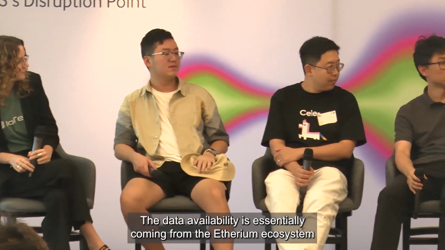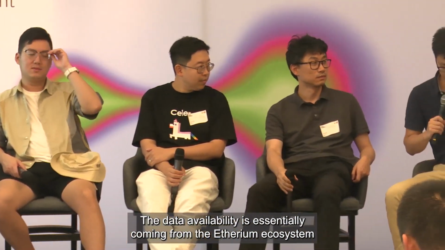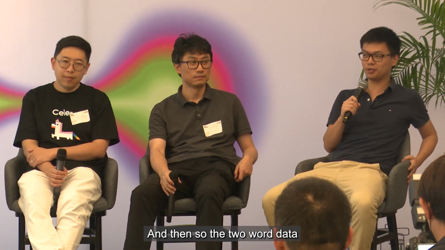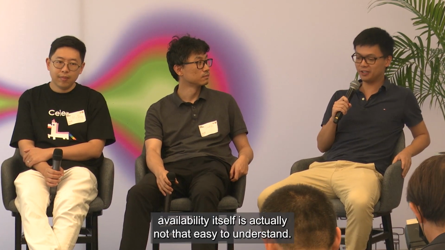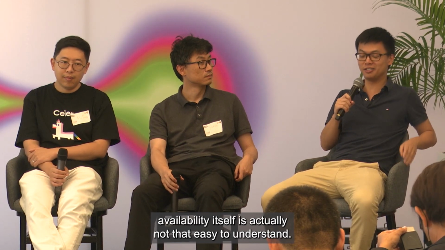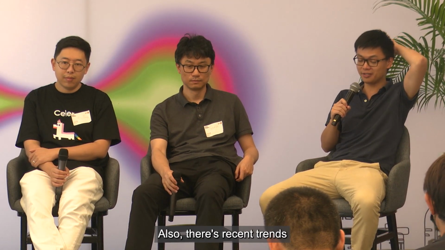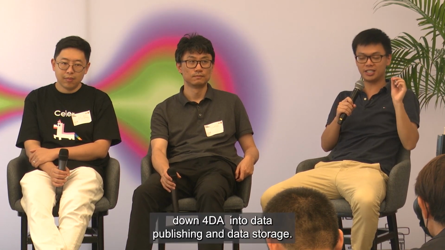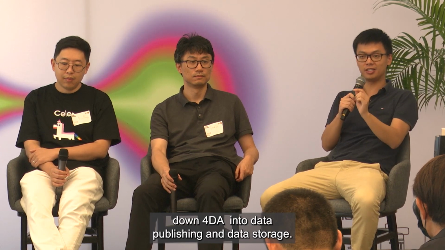Yeah, sure. So the data availability, the DA idea, is actually coming from the Ethereum ecosystem, and the two-word term data availability itself is actually not that easy to understand. Also, there's a recent trend among the community trying to explain these words more clearly. So I would like to break down DA into data publishing and data storage.